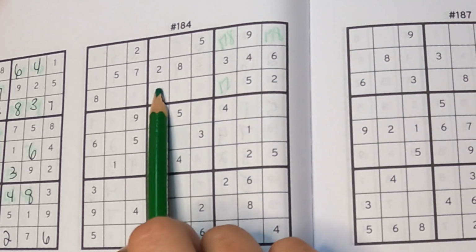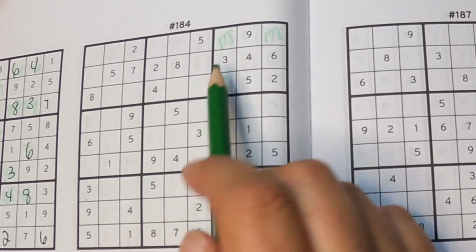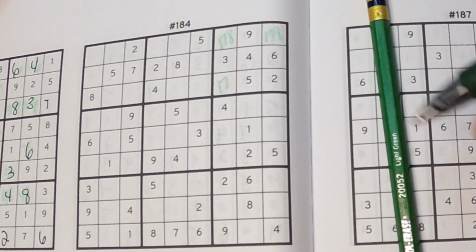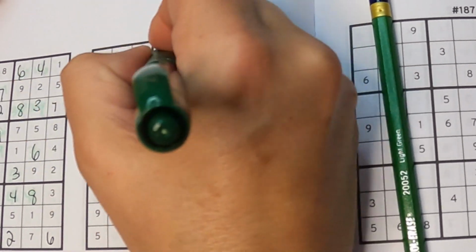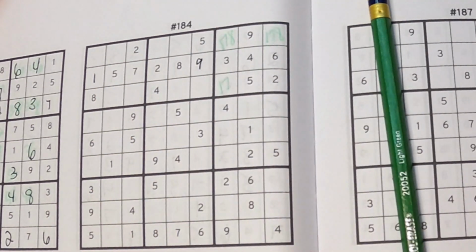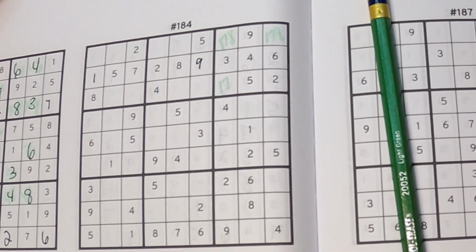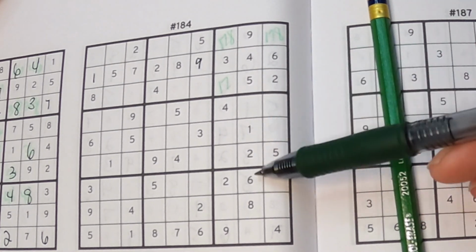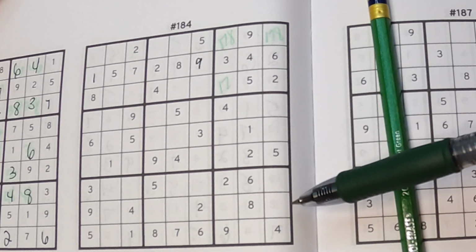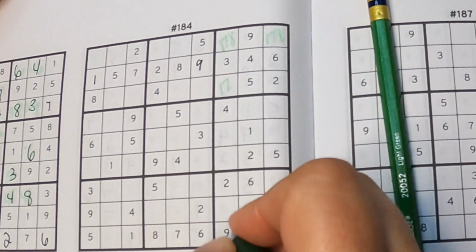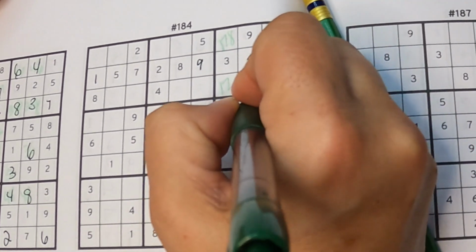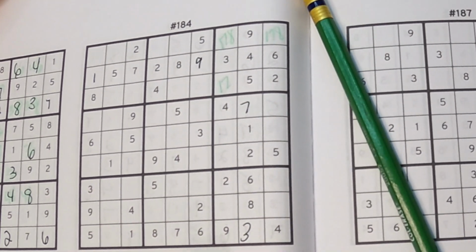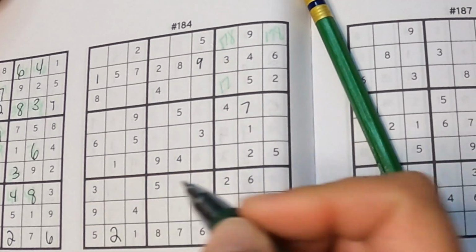For this row, we're missing 1 and 9. We've got a 9 here, so 1, 9. If we look at this column, we're missing 3 and 7. We've got a 7 here, so 3, 7. For this bottom row, we're just missing a 2.